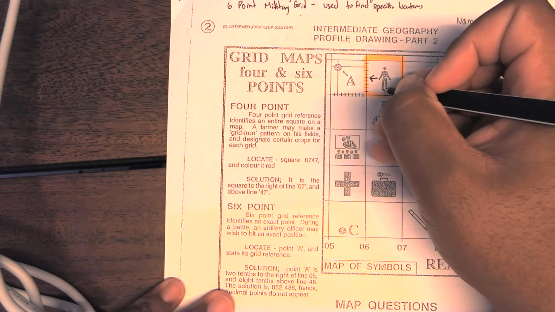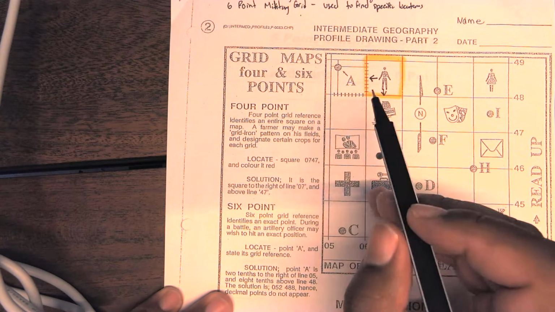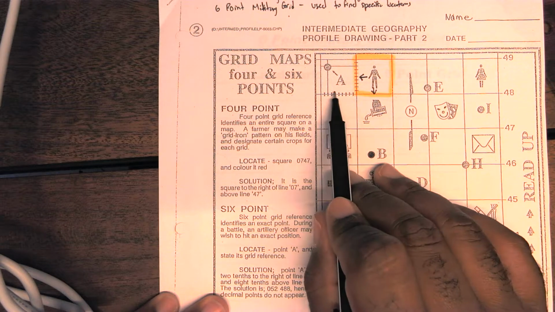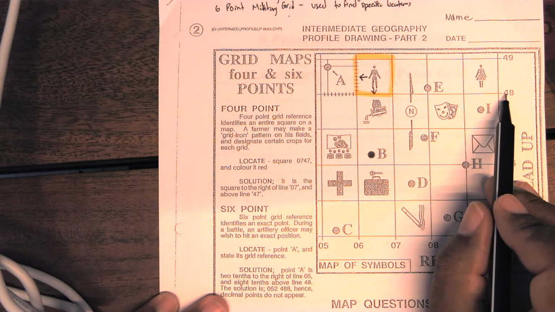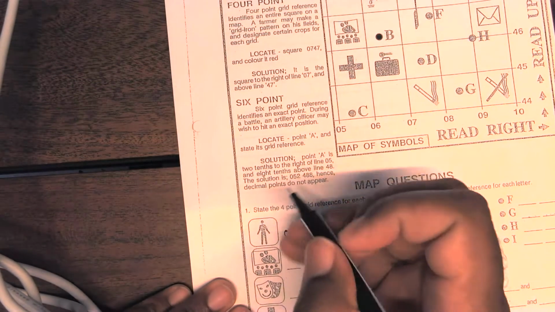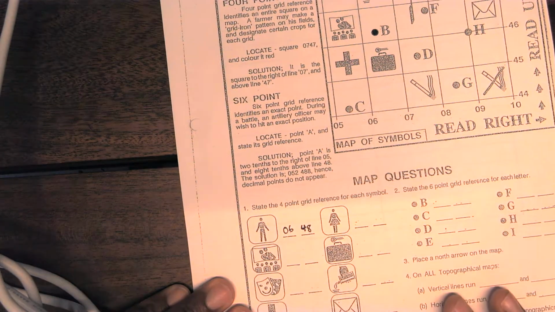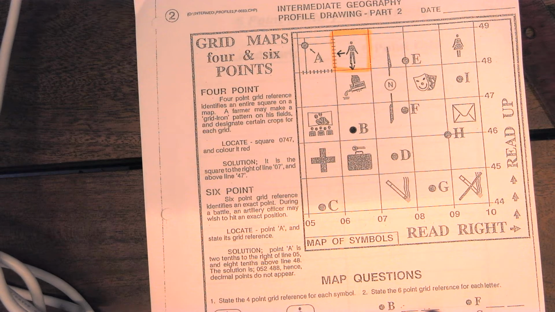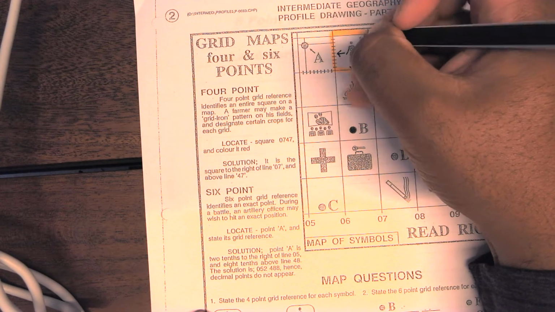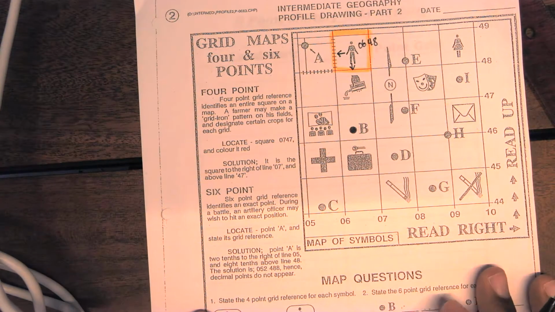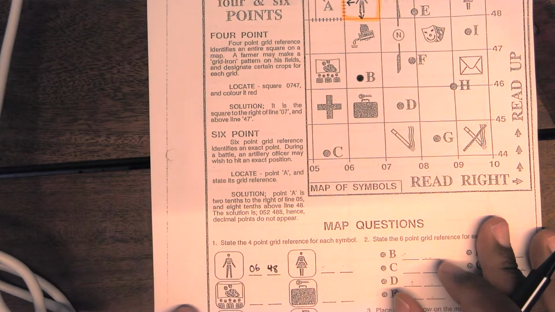And then we're going to look at the line that is beneath the object. So we're going to look at the second set of lines, the lines that are moving horizontally. If you look here, if I follow this over, my second line is line 48. So we're going to write in here line 48, and there you go. That is my 4-point grid reference for the man. So my man is at 0648.